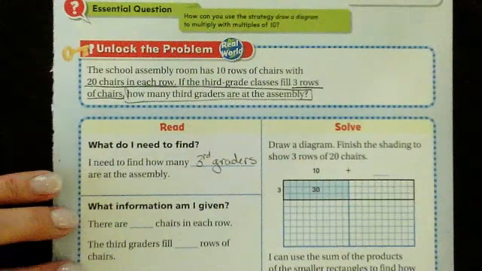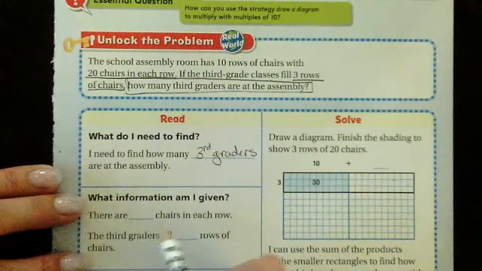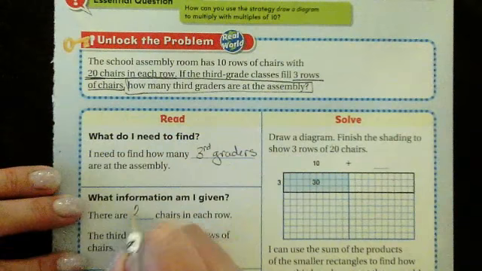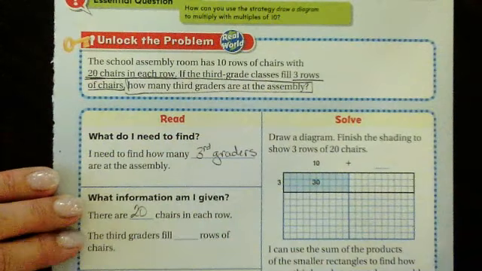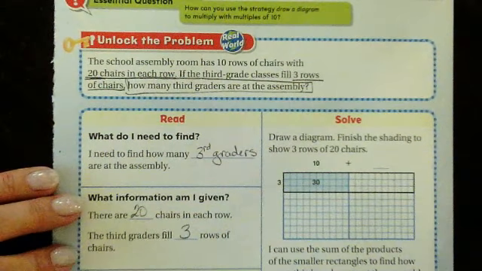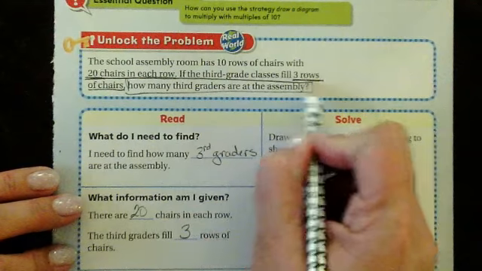So what information am I given? Well, there are 20 chairs in each row. Right here, it says there are 20 chairs in each row. The third graders fill how many of those rows? They fill 3 rows of chairs. It says so right here. Okay?